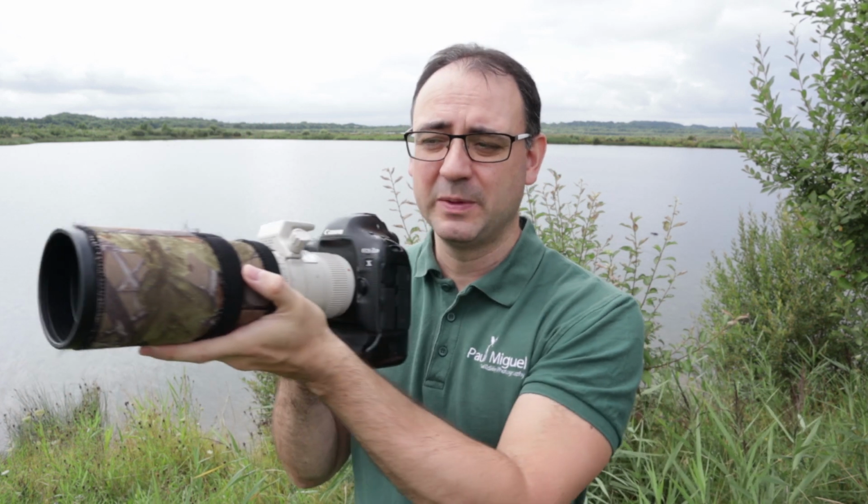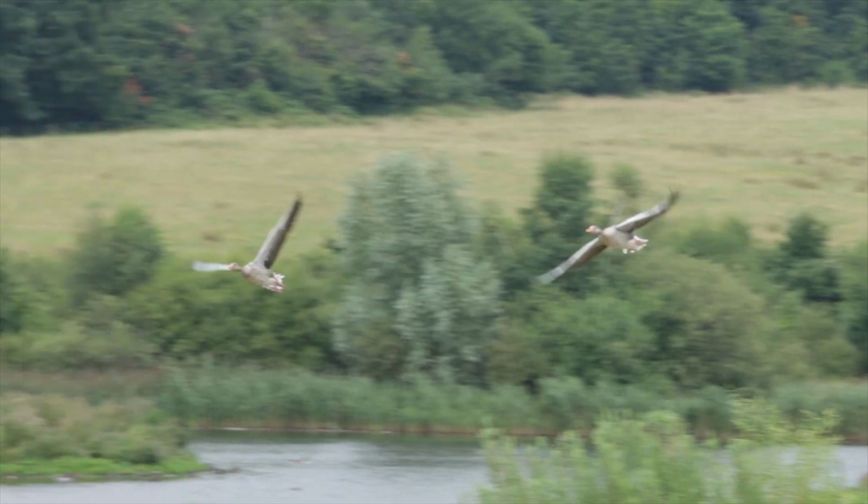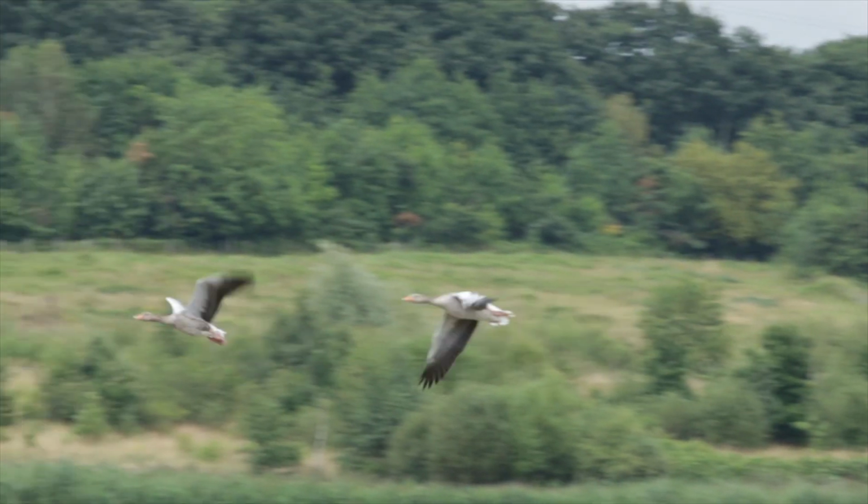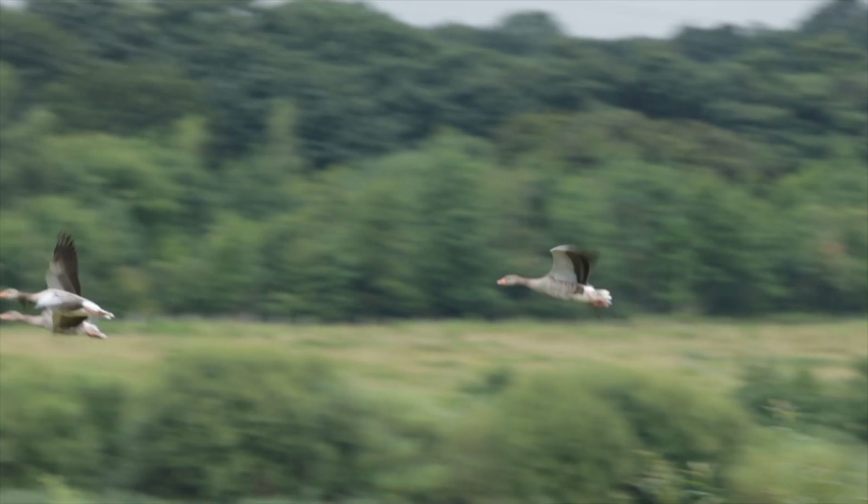Okay, so what I'm really talking about here is panning. So what do I mean by that? It pretty much means that you'll be side-on to the bird and you're going to be following the bird as it's flying across in front of you. Now, what we need to do with the slower shutter speed is try and match the speed of the bird as much as possible.